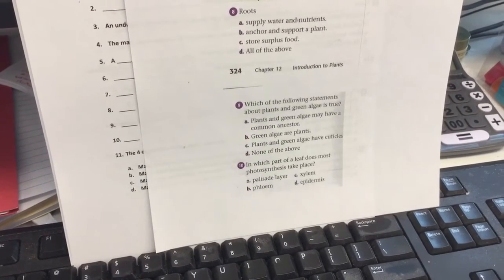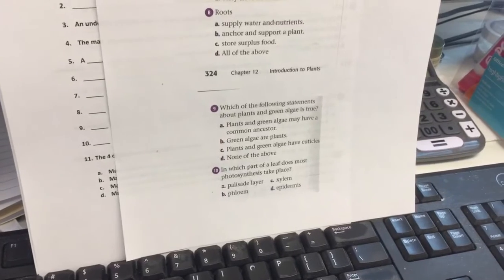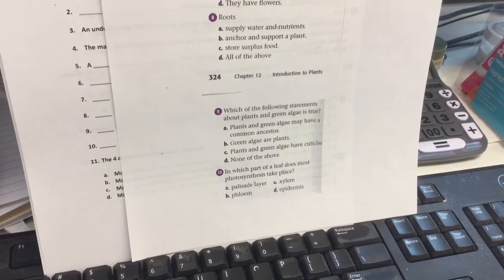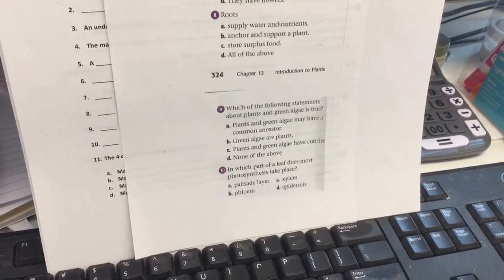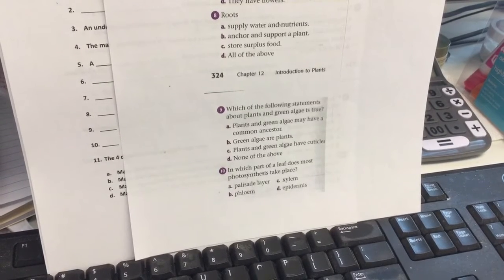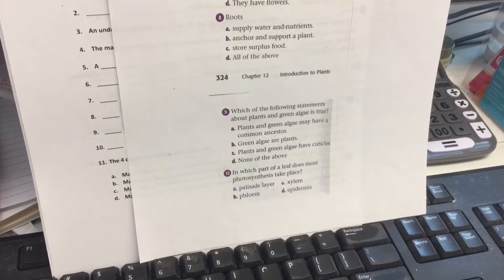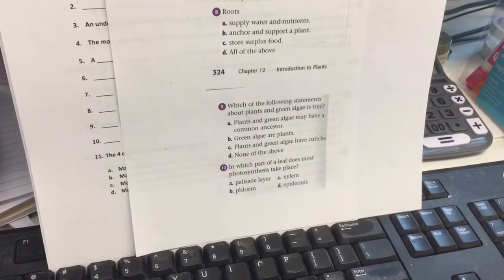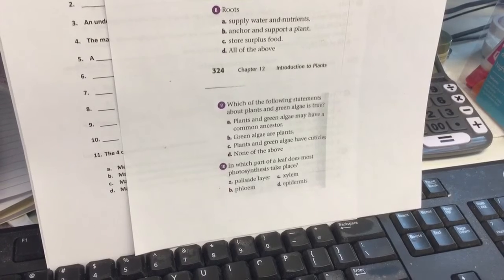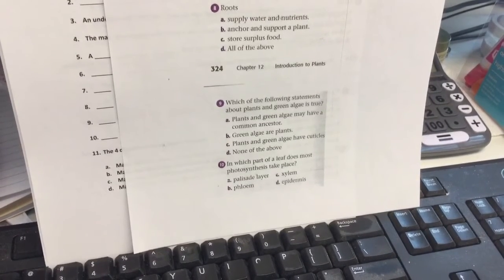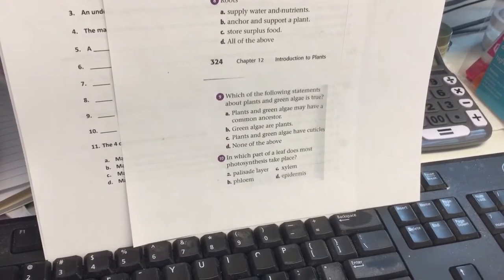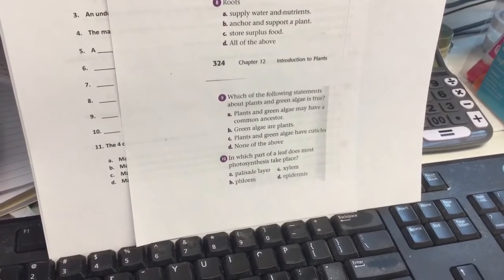And you can find the answer for this on page 303. If you're not sure, look it up. This one can seem tricky. Because the answer is A, plants and green algae may have a common ancestor. Algae are not plants. Even though they're green, it's because they have chlorophyll just like plants.